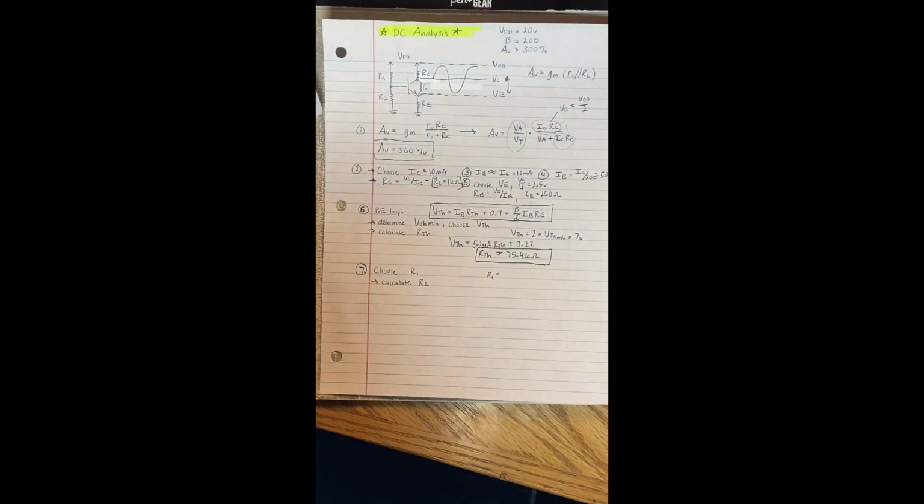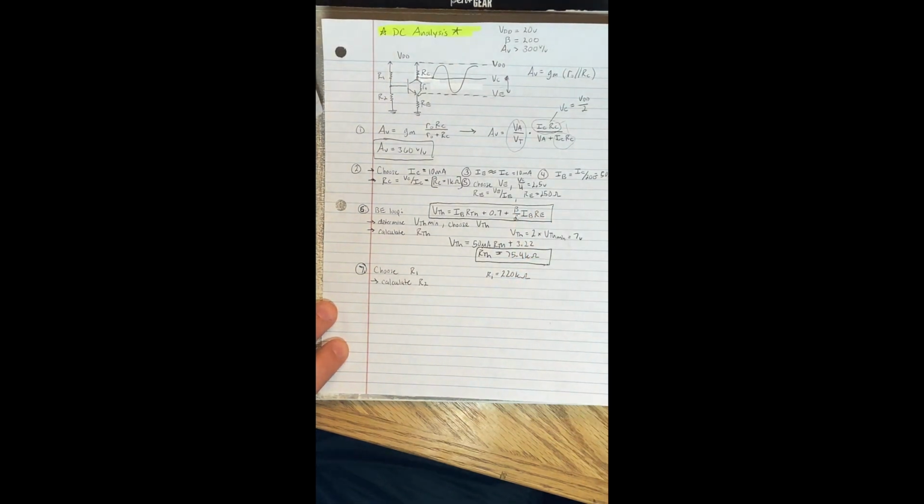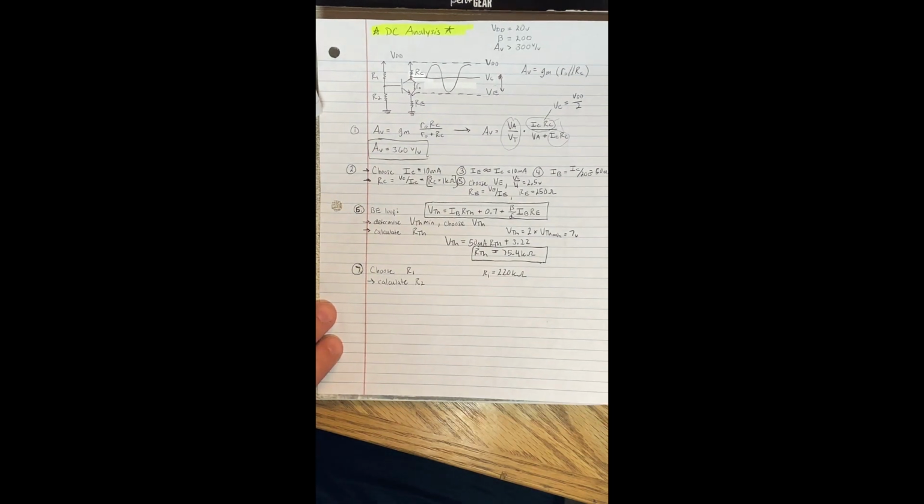FYI, typical R1 and R2 values are between 100 kilo ohms and 1 mega ohm. That's just standard practice. So we are going to choose R1 to be 220 kilo ohms, just because that's a nice, easy resistance value to work with, especially if you're building the circuit on a breadboard, for example. That's R1's resistor value.